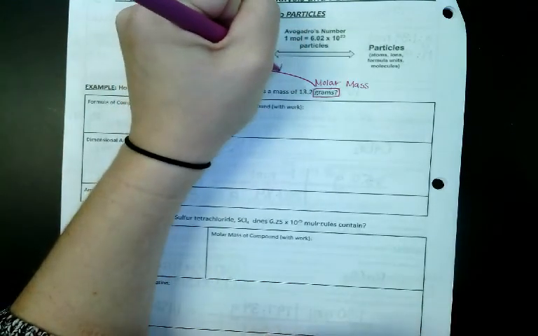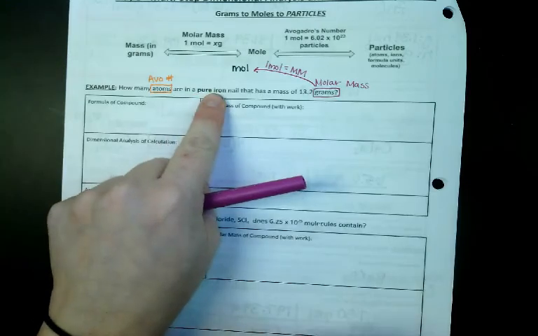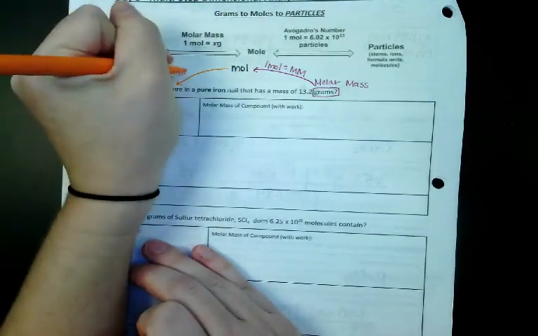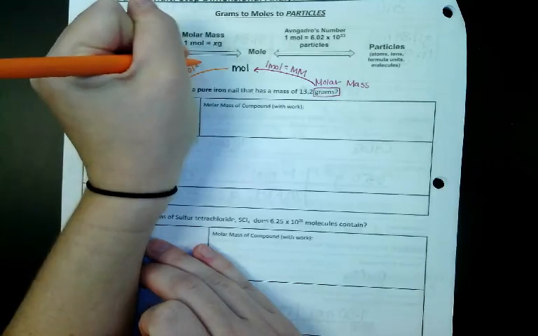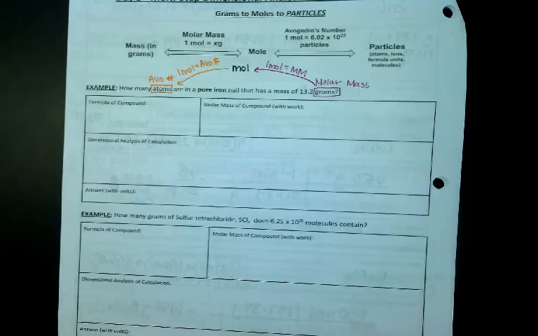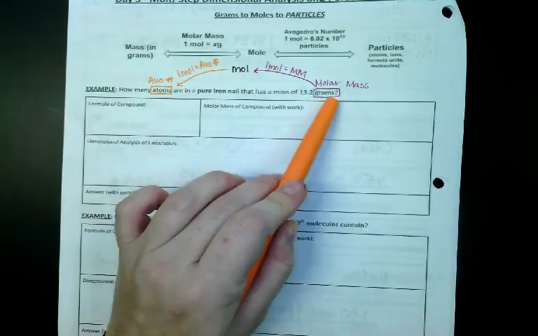1 mole is equal to the molar mass. In this case, it's the molar mass of iron. Okay. Then I'm going to convert from moles to atoms using Avogadro's number. Okay, 1 mole equals that 602 sextillion. So, again, we can't go directly from grams to atoms. We have to go through the mole to get there.